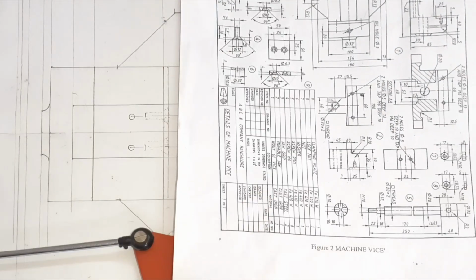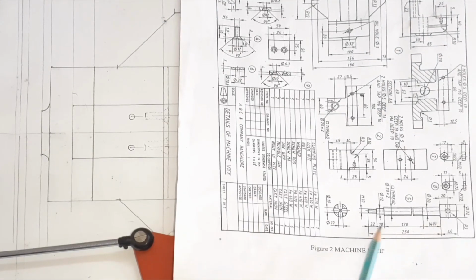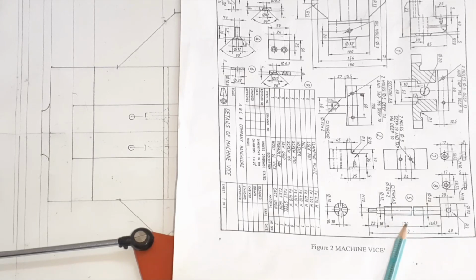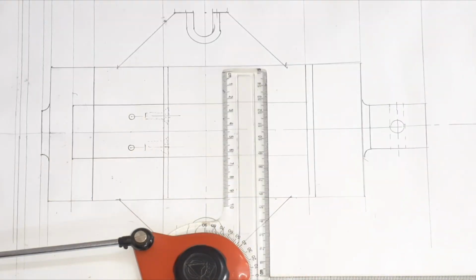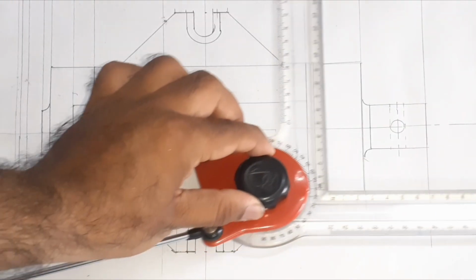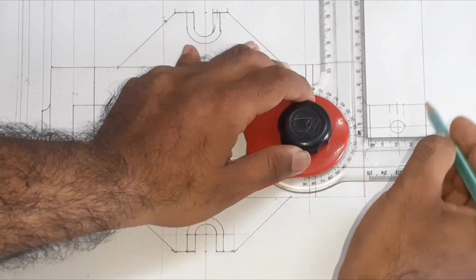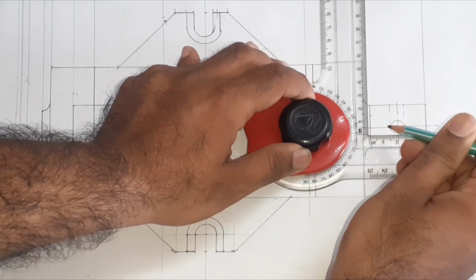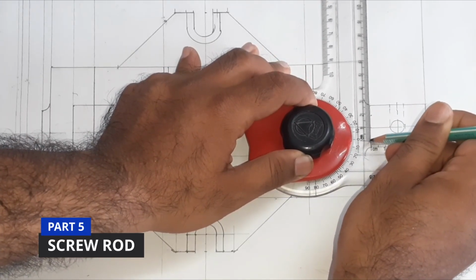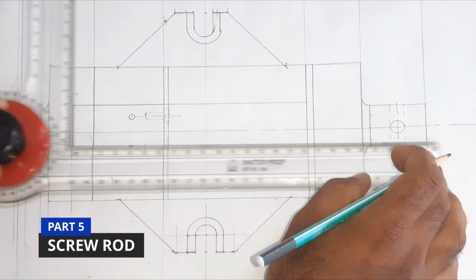So here you can see, first let's draw this rod of diameter 20. It has the length of 170 plus 40, that is 210 mm. So let's draw the rod diameter 20. Here we'll mark 10 mm. Next, here it is 10 mm.